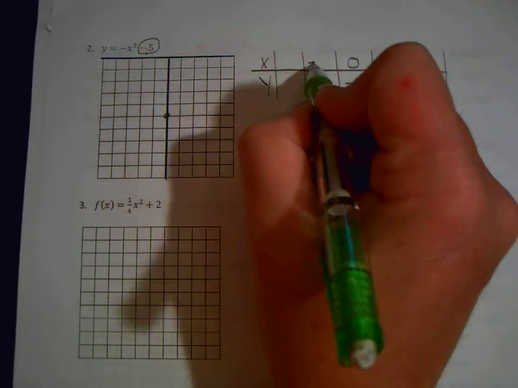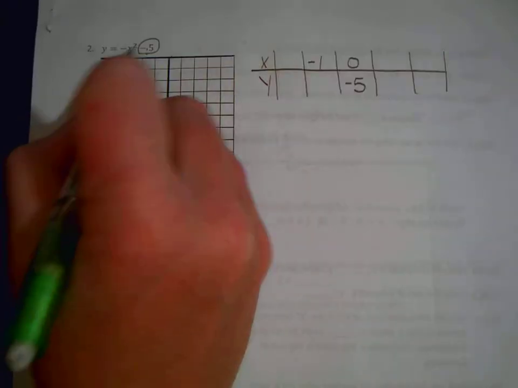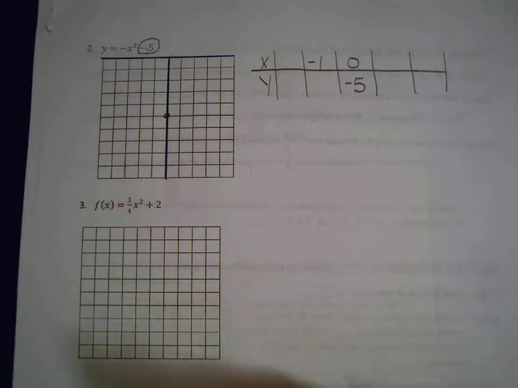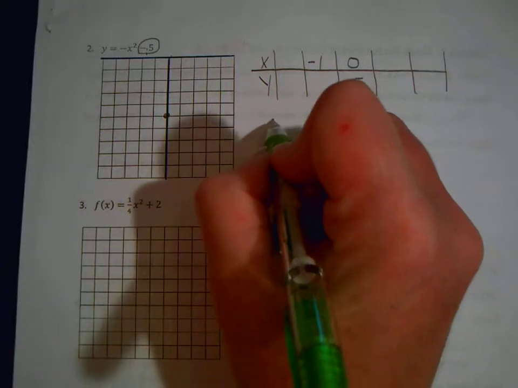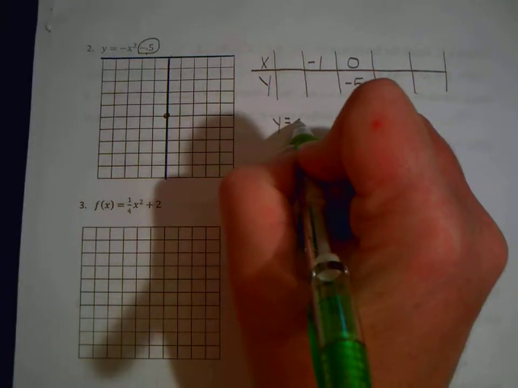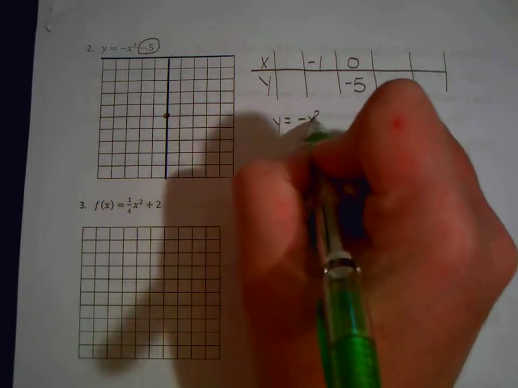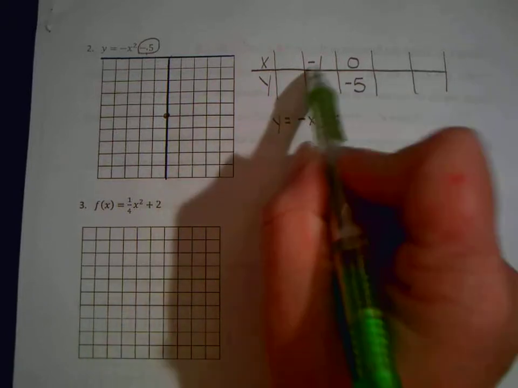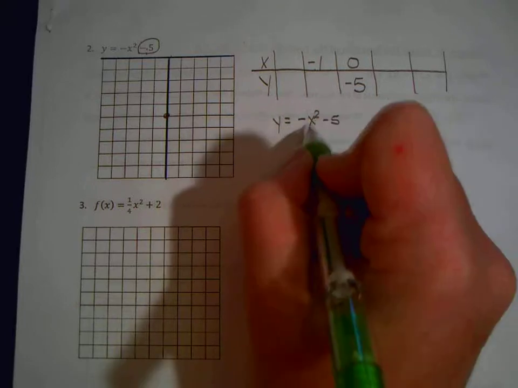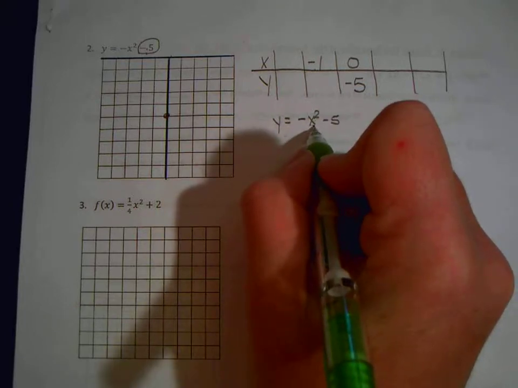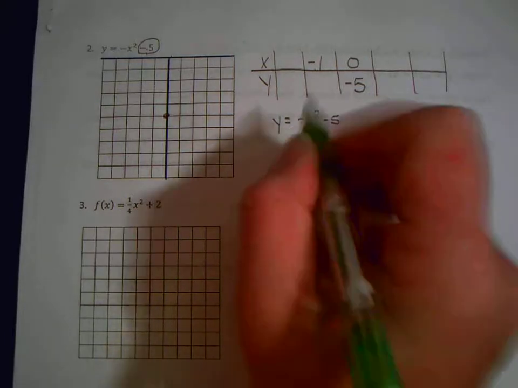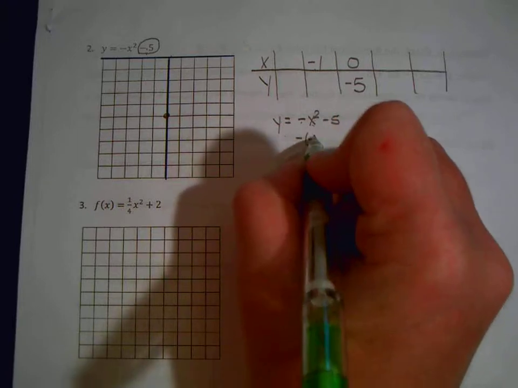We also know that it's going to open down. So if we chose -1, now here's a trick. You need to be careful with this. This is definitely something that's going to get some of you. The equation is y equals the -x squared minus 5. Well, our x is -1. So when you actually plug that negative 1 in for x, that isn't the same as that. So it would actually look like this.